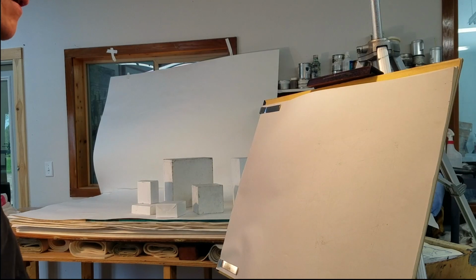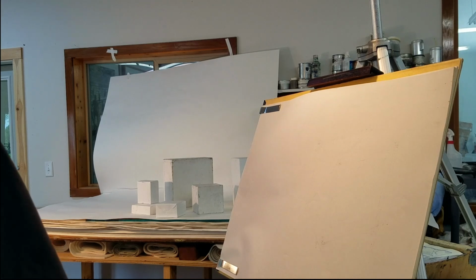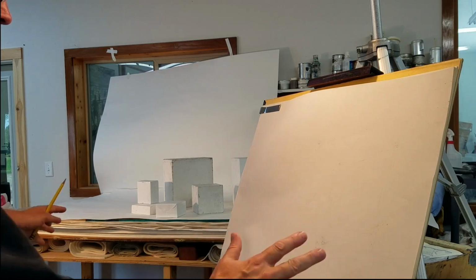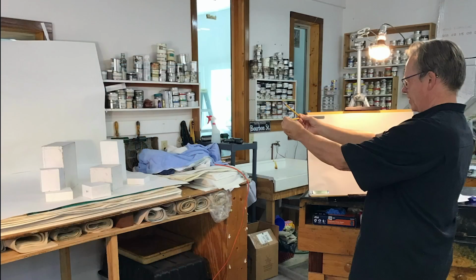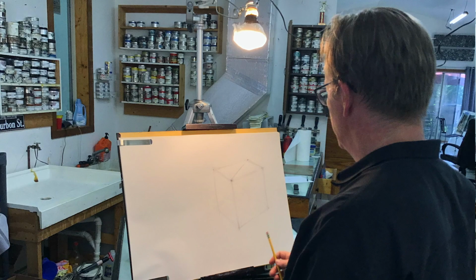Okay, today's lesson is in sighting. And in doing this, we are standing at an easel for the first time, so just a word about that is important. I've got a still life set up in front of me, and then I've got my drawing pad set up at an easel.